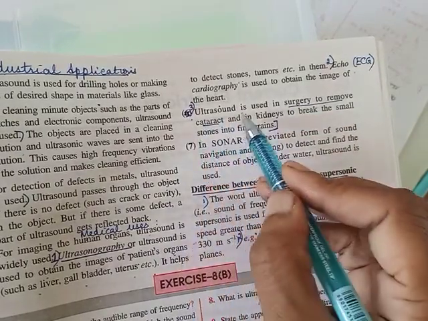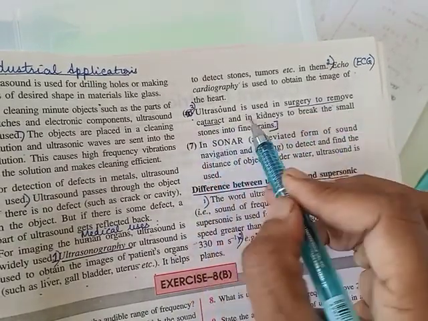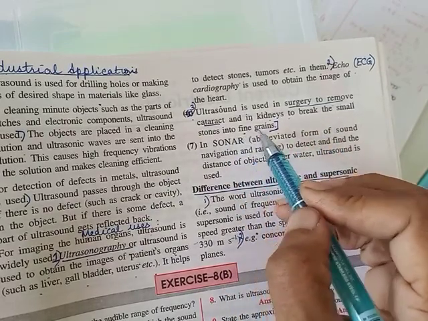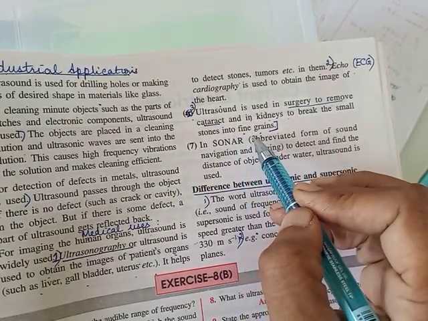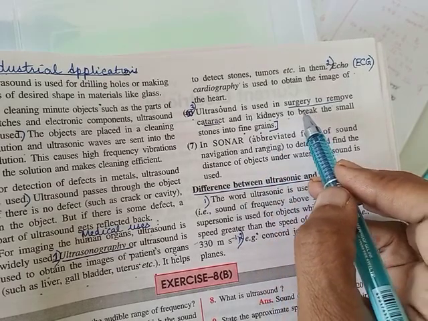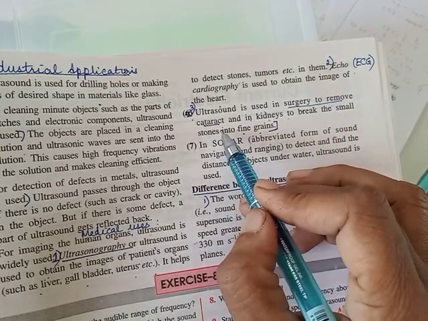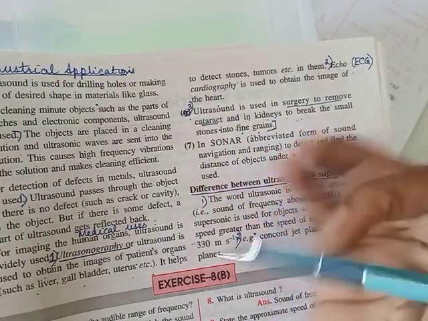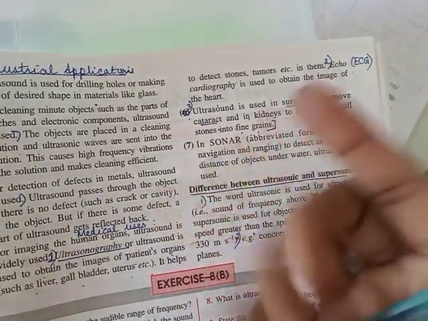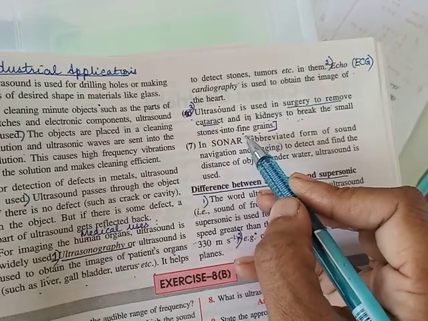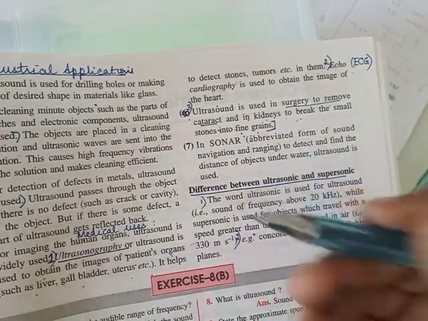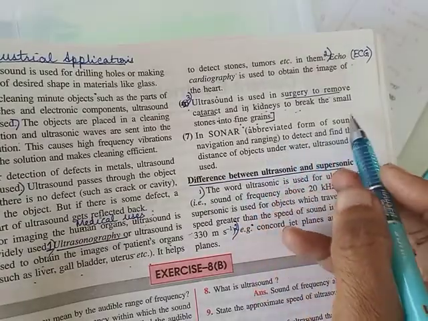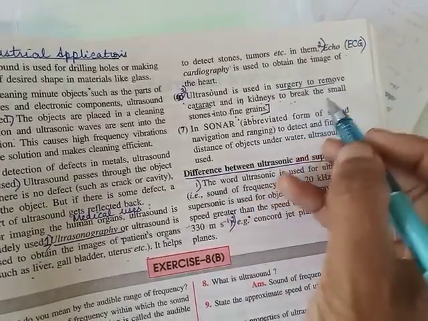Third medical use, it is used in surgery to remove cataract, and in kidneys to break small stones into fine grains. In surgery to remove cataract in the eyes, there is a layer that is formed. And in kidneys, if the stone is very big, by sending ultrasound, they break it into fine grains or smaller pieces, then it easily comes out through the urine. So it's very easy to get rid of it.